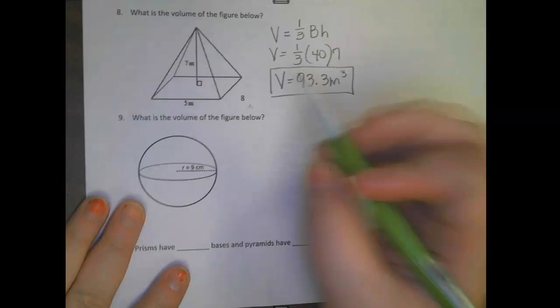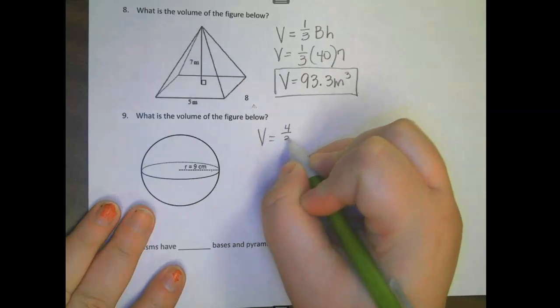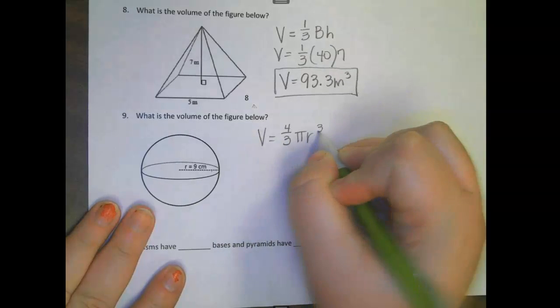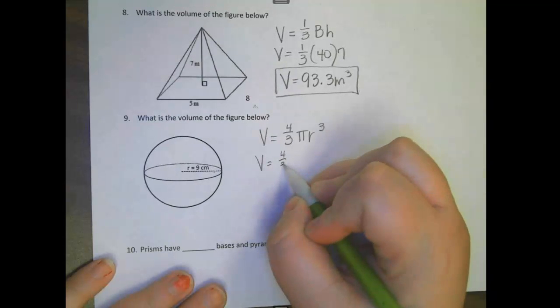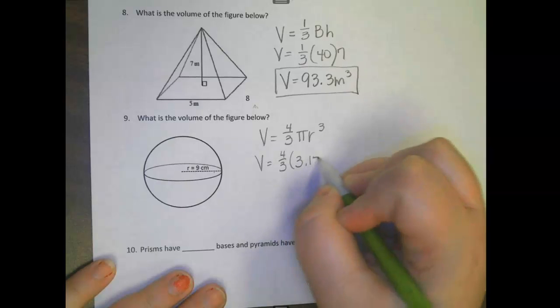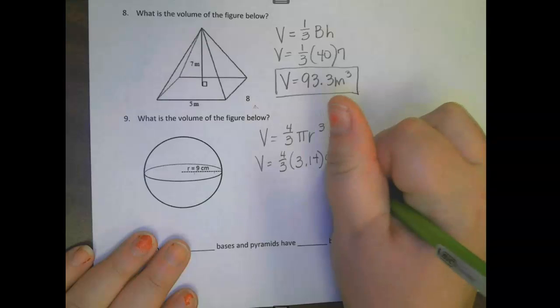Volume of the figure below, it is a sphere. So we're going to use 4/3 pi r cubed. 4/3 is 3.14. Be sure it gives you radius and not a diameter, times 9 cubed.